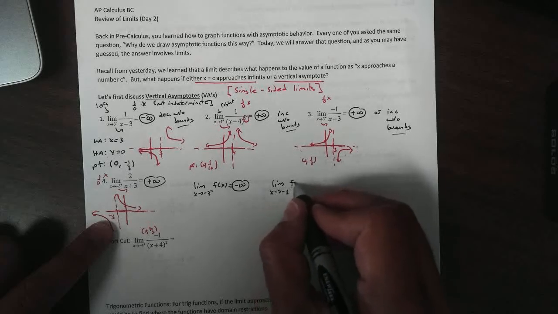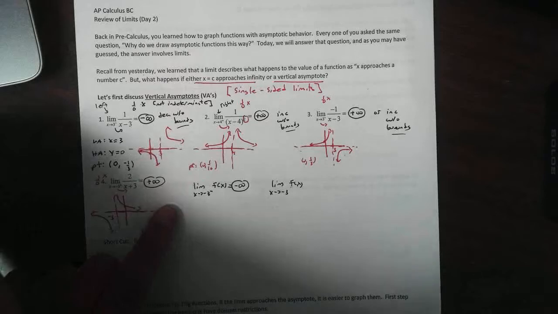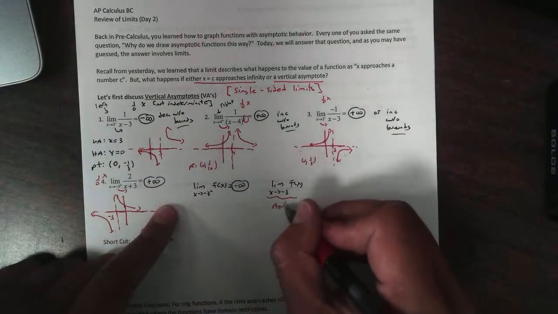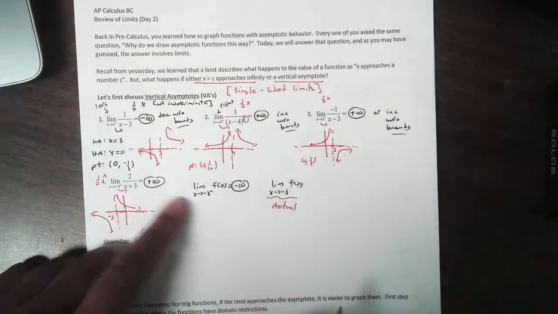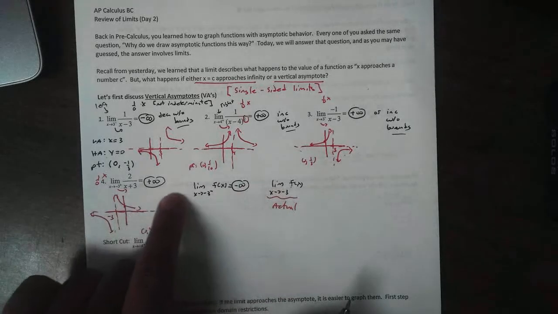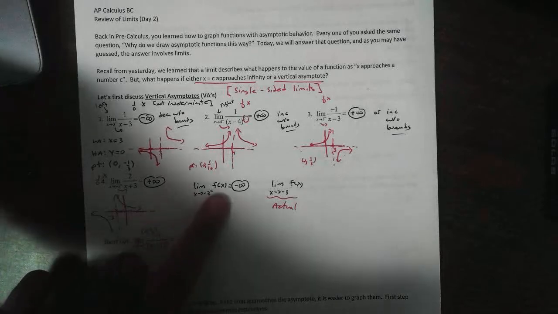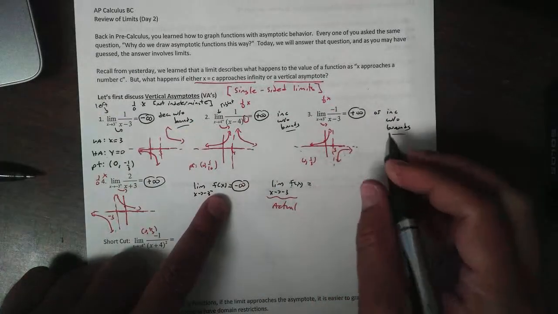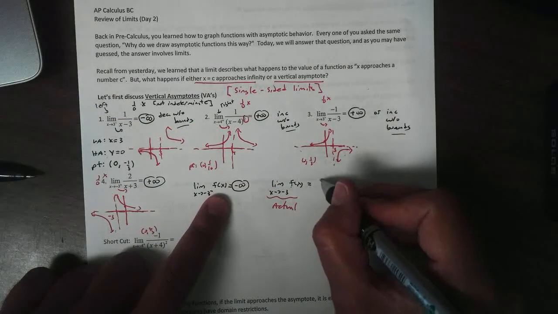What if we approach -3 from both sides? Now remember, this is what we call the actual limit itself. Now these are limits, but they're more of a test to see if this limit actually exists. Now one's going to positive infinity, the other one's going to negative infinity. So of course, these aren't the same, so this is going to be a DNE.